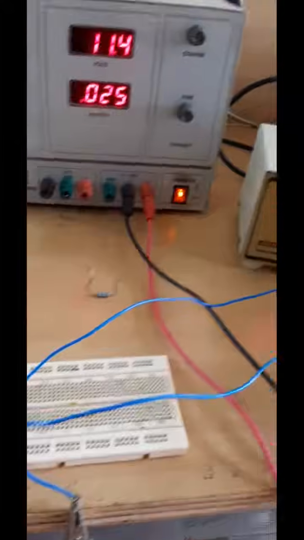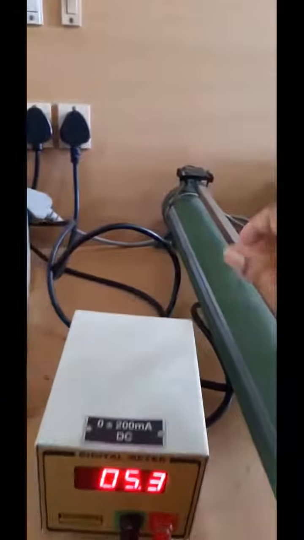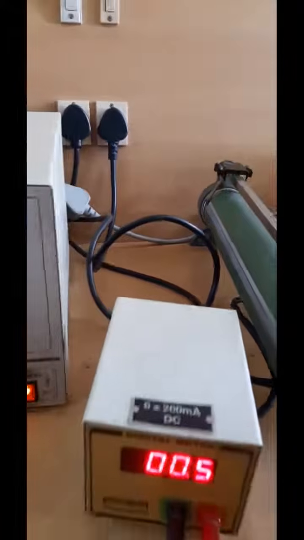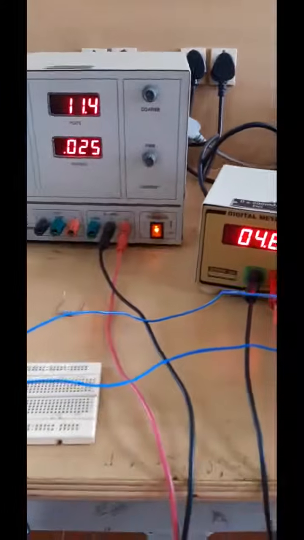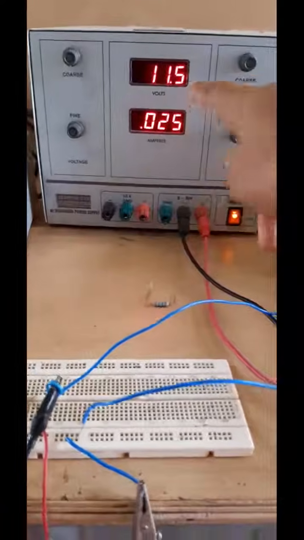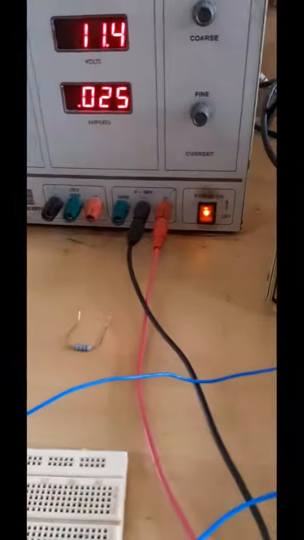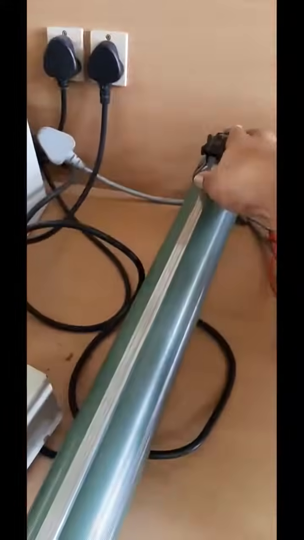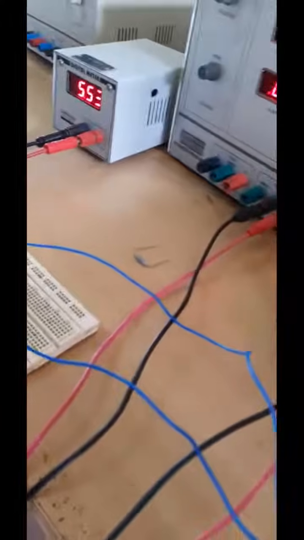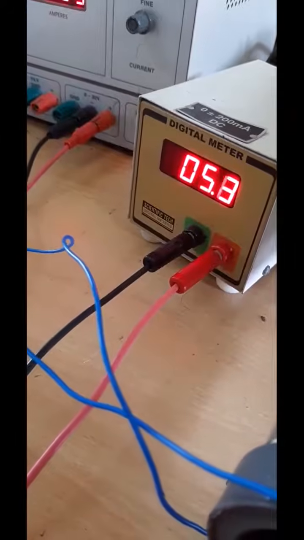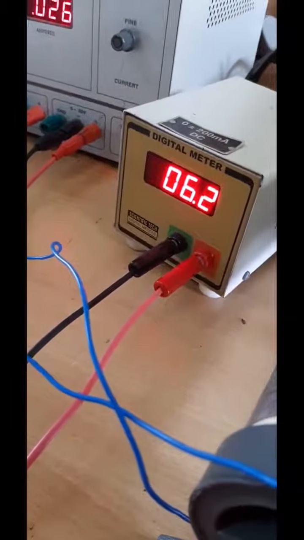For doing the experiment, before switching on the power supply, we have to keep the rheostat variable point at the maximum resistance position. This is the maximum resistance position. Now we are switching on the power supply, and the input voltage is 10 volt. Now let us vary this rheostat terminal. You can see that whenever you reduce the value of the resistance, the current is increasing.